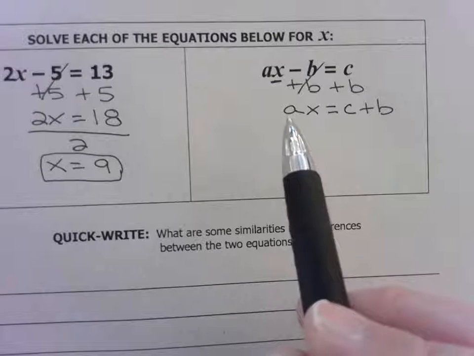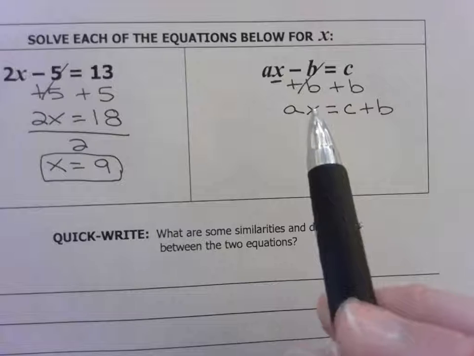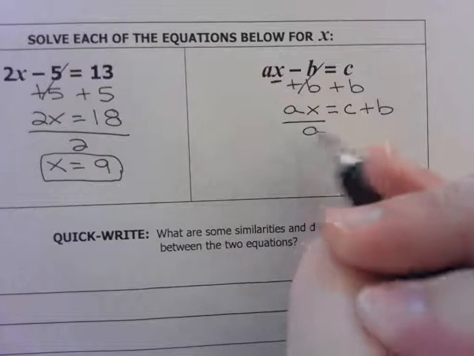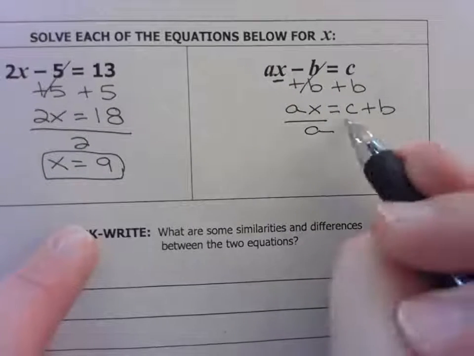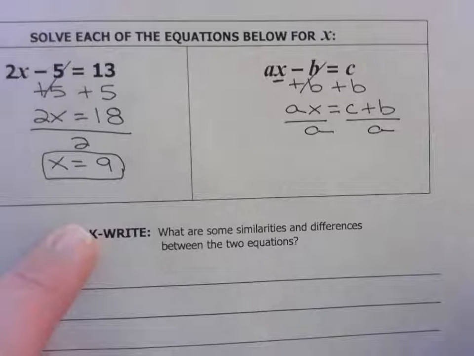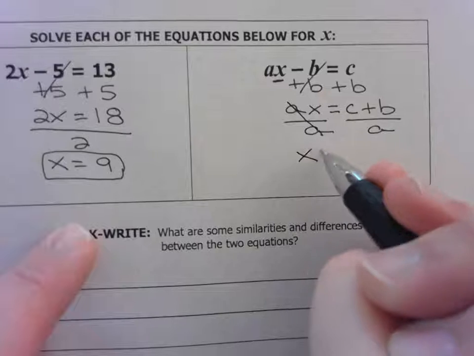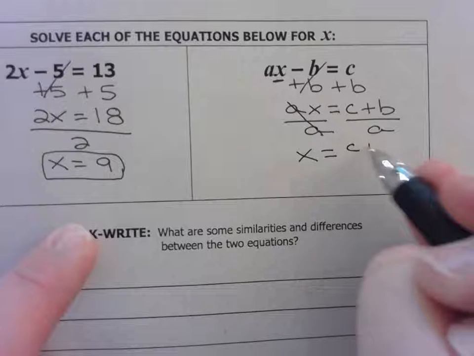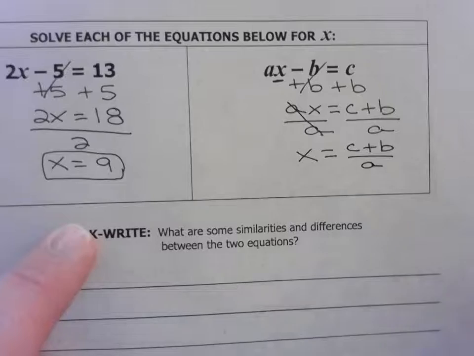How do I get rid of A in front? This is A times X. Divide by A, just like we divided by 2 on the left side. If I divide by A, start from the left, A over A cancels. X equals C plus B, all divided by A.